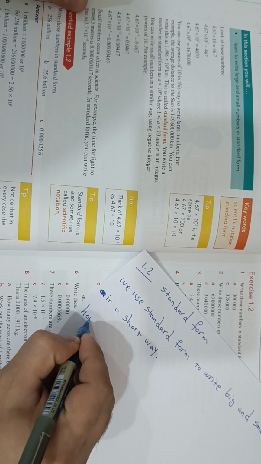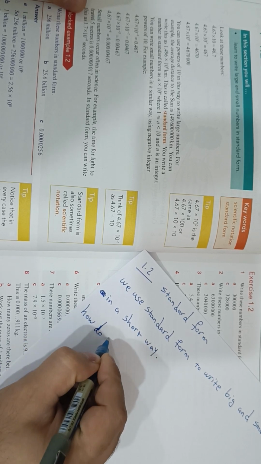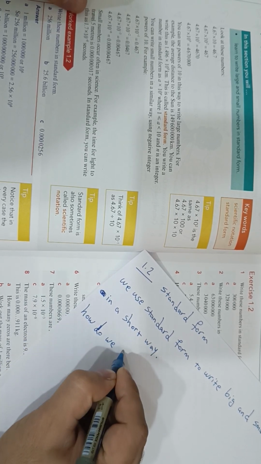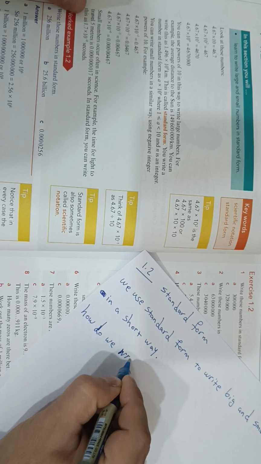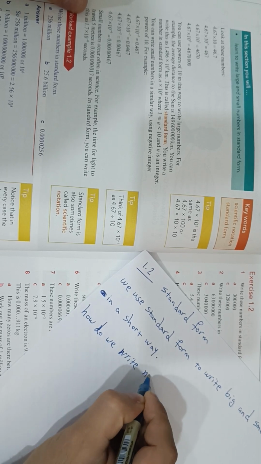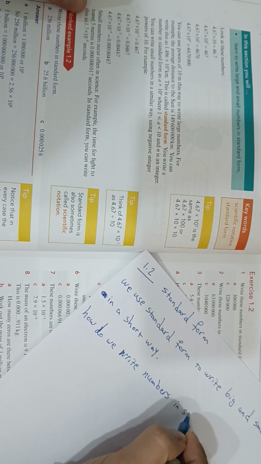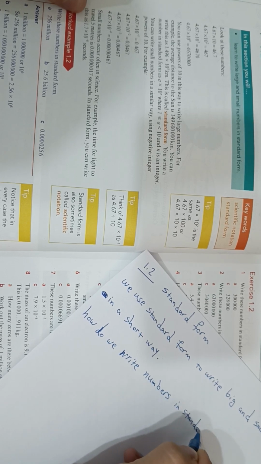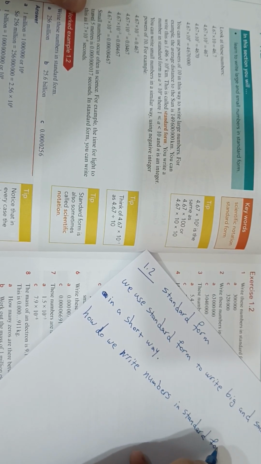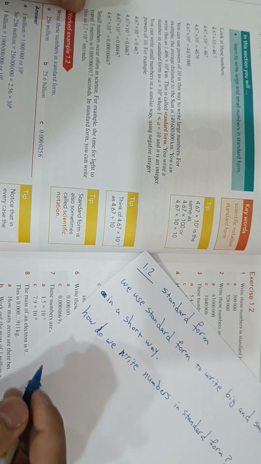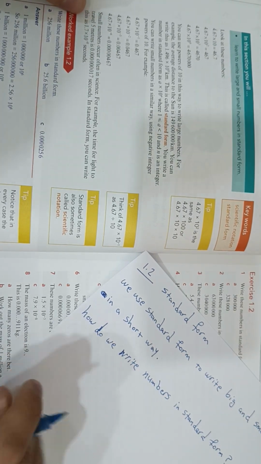How do we write numbers in standard form? It has two steps, by the way.